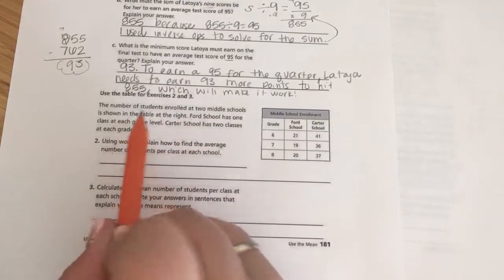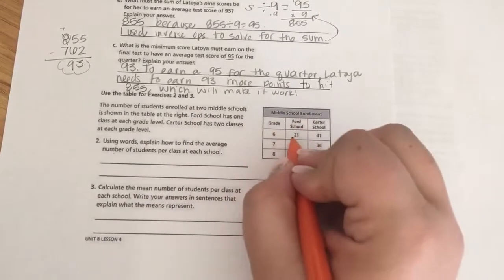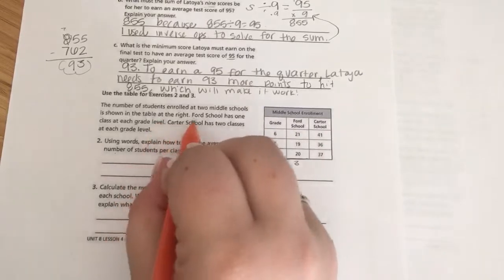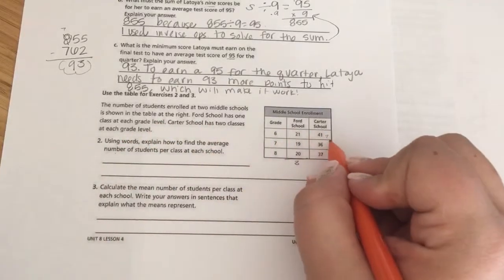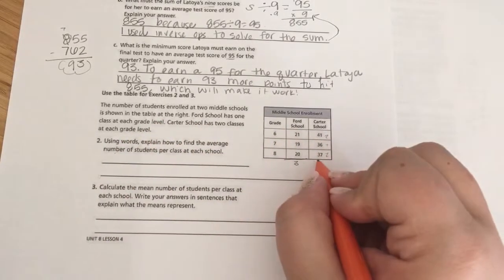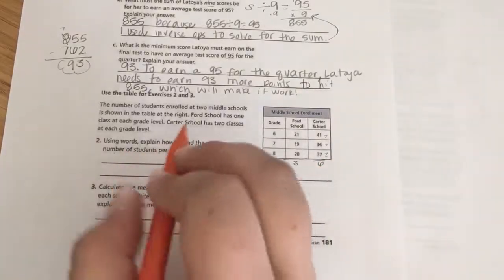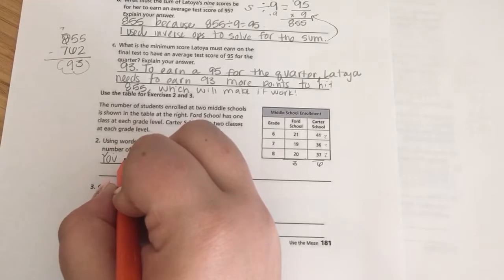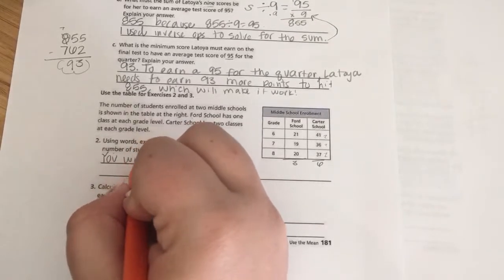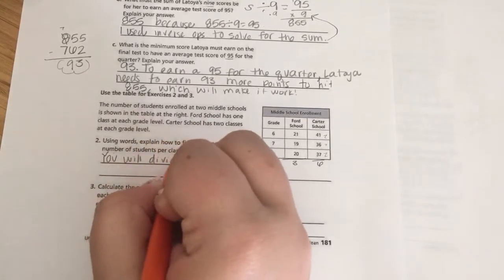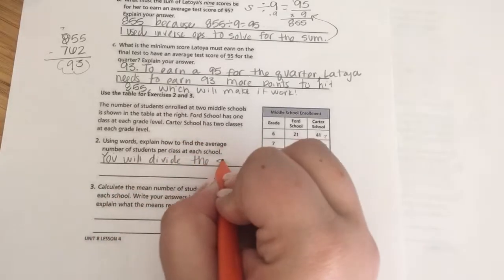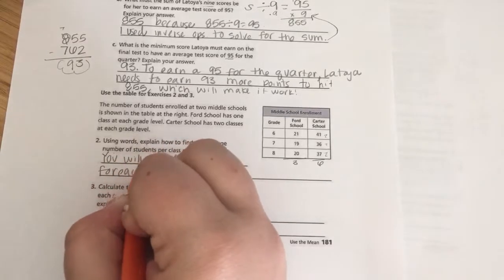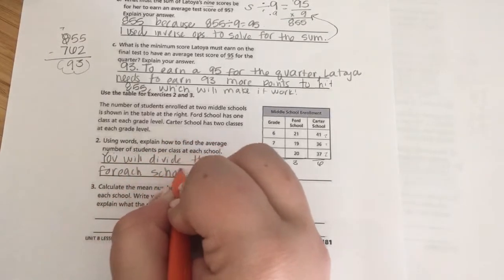The number of students enrolled at 2 middle schools is shown in the table to the right. Ford School has 1 class at each grade level, so they have a total of 3 classes. And Carter School has 2 classes at each grade level. So when it says Carter School, 41 kids, well, that's over 2 classes. So using our special words, we are going to explain how to find the average number of students per class at each school. I'm going to have to find the sum of Ford and of Carter.